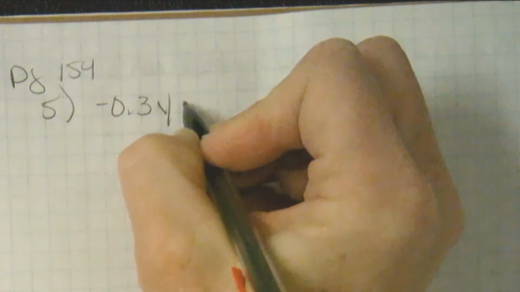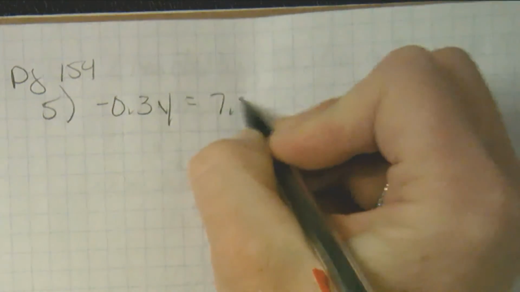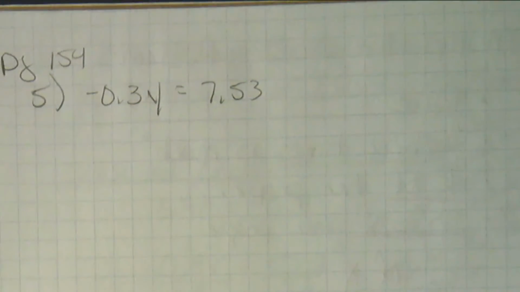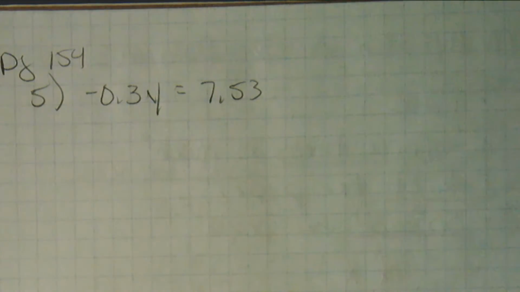All right, so number 5 said, I have negative 0.3 times y is equal to 7.53. Is this the one you're talking about? Alex, you're paying attention to what I'm doing. If you don't have your homework with you for whatever reason, or if you didn't finish the homework, or you didn't get this right, you're all writing this down if you need to.